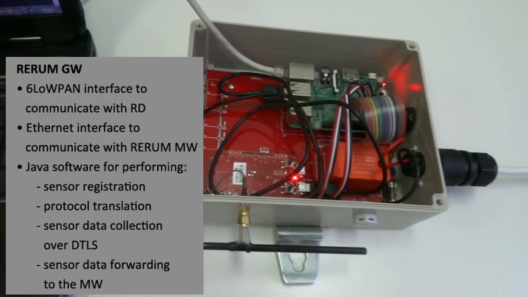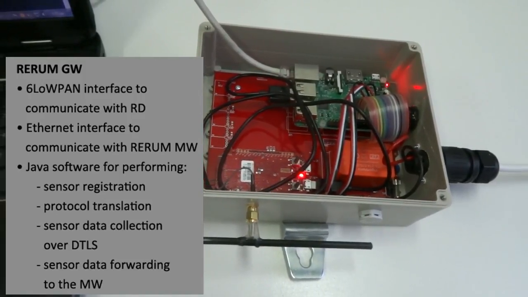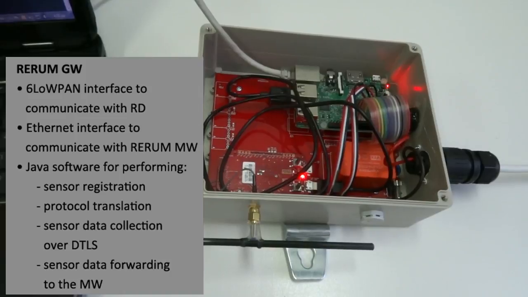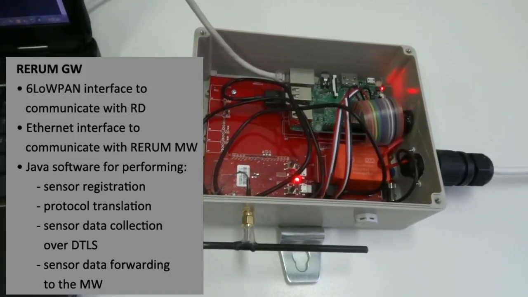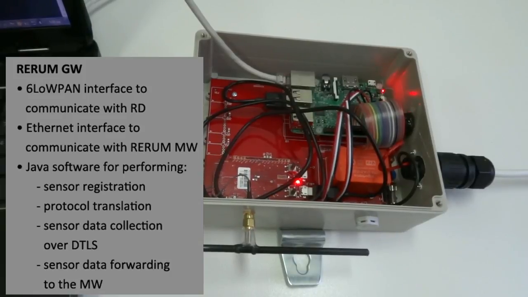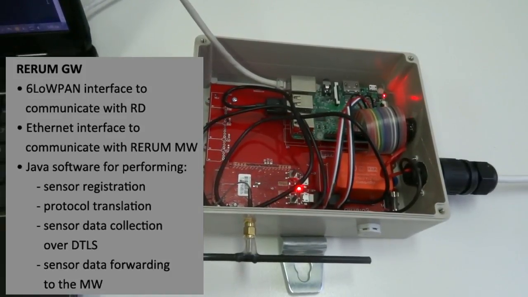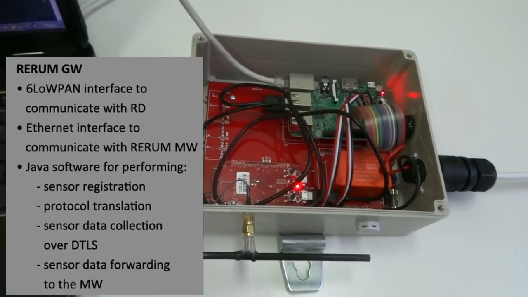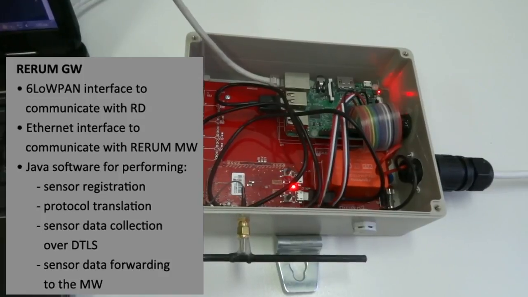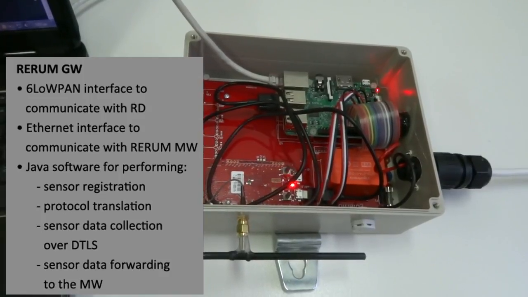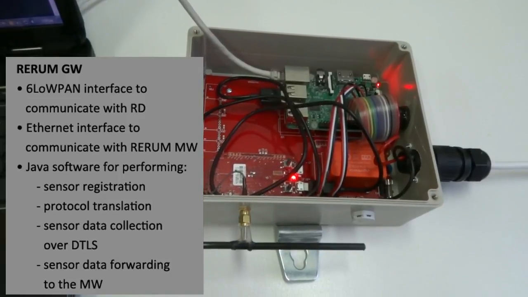Special software implemented in Java language enables the RERUM Gateway to perform sensor registration functions, translate HTTP requests received from the RERUM middleware into COAP requests, communicate them over DTLS with a remote COAP server, and finally send the collected sensor measurements back to the middleware server. The COAP and DTLS functionality of the Gateway software is provided by appropriate adaptation of the well-known Eclipse Californium and Scandium implementations, respectively.